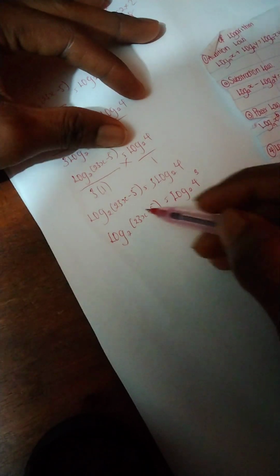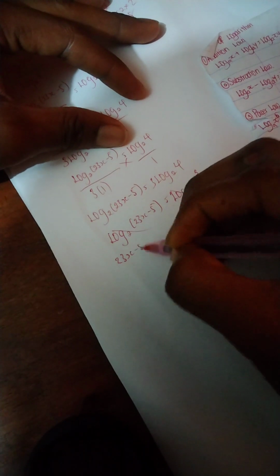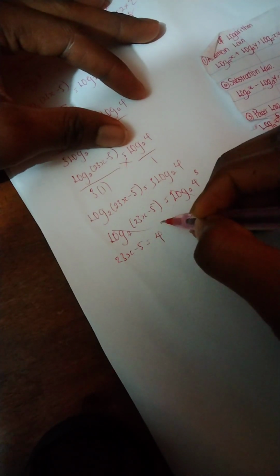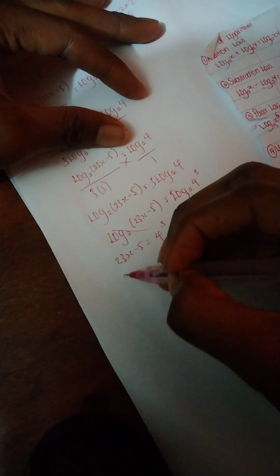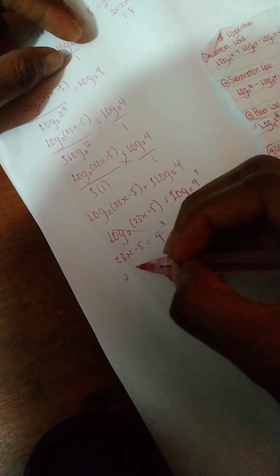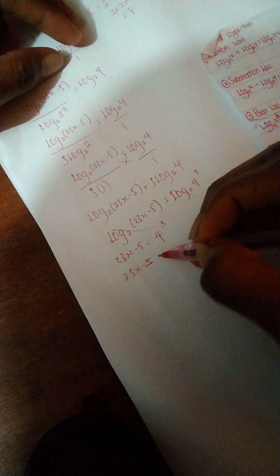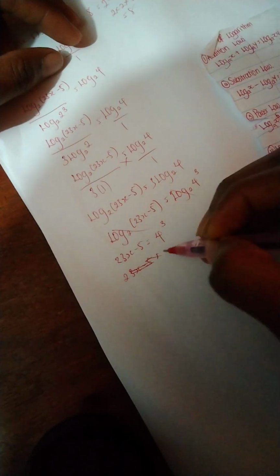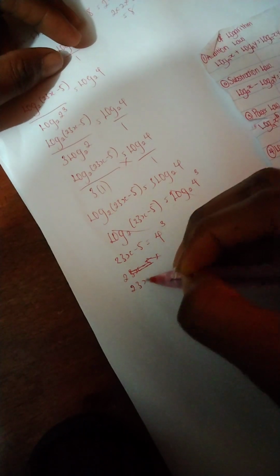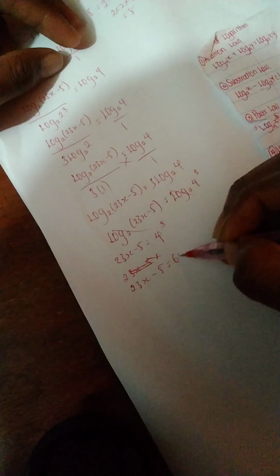Now we have the same base, so they can cancel each other. We have 23x minus 5 is equals to 4 to the power of 3. We are looking for x, because it told us to solve for x, remember.